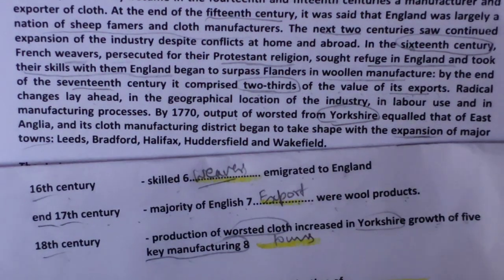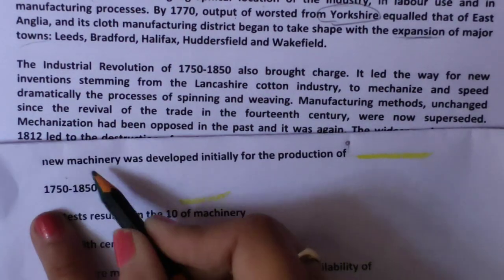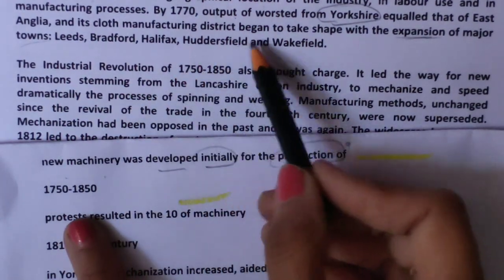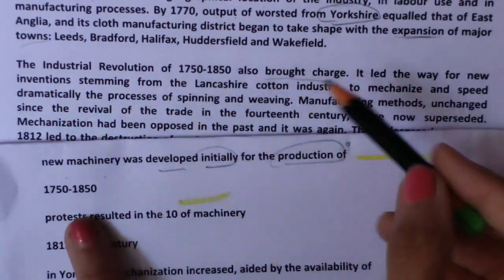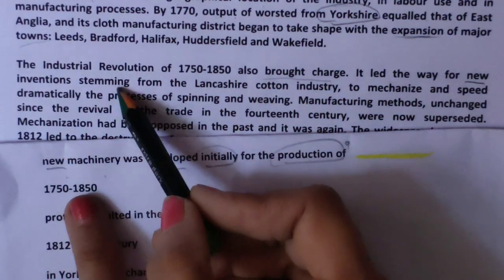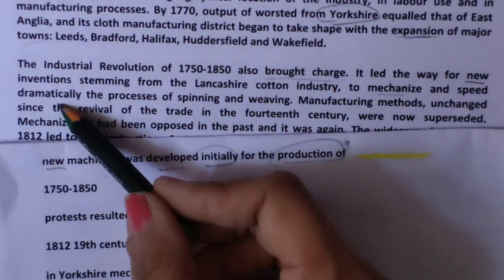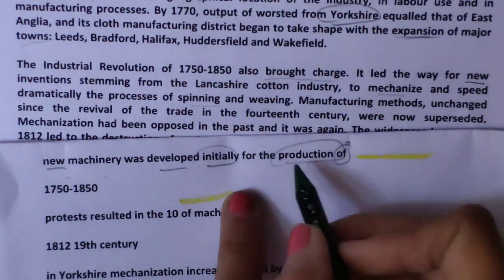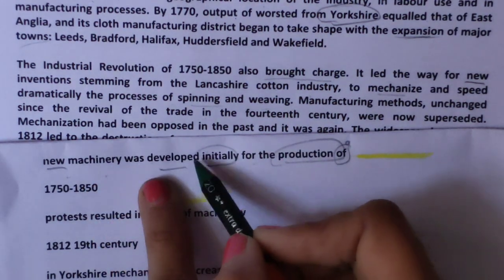Okay, now next question. You can see this is the 9th question. New machinery was developed initially for the production of, so industrial revolution, this paragraph we have done, it led the way for new invention. So a new word is here, invention stemming from the Lancashire cotton industry to mechanize and speed dramatically the process of spinning and weaving. So what will come? For the production of what? For the production of, new machinery was developed.